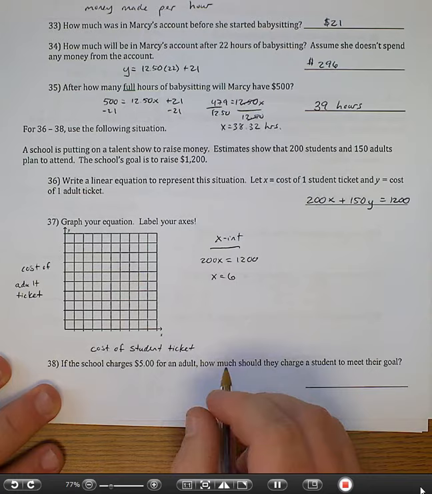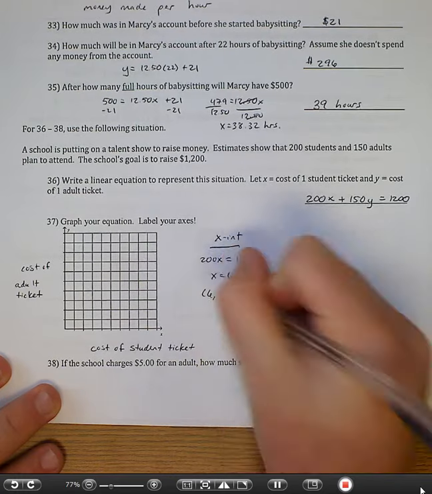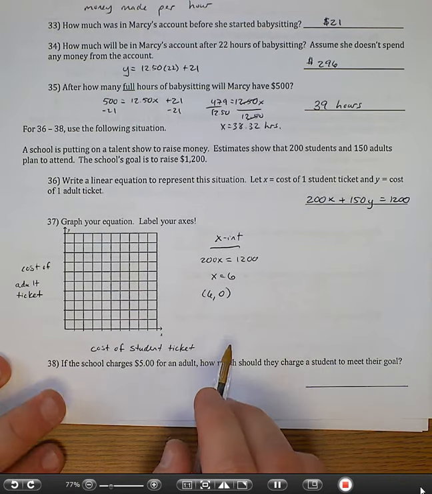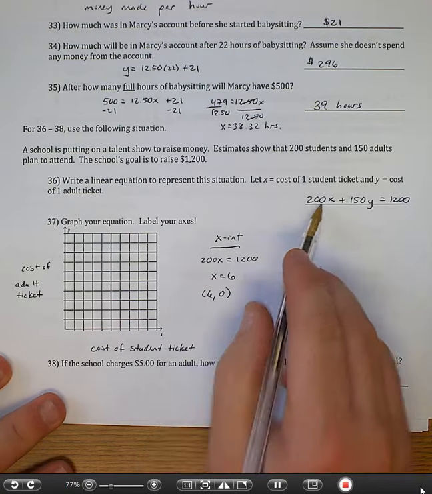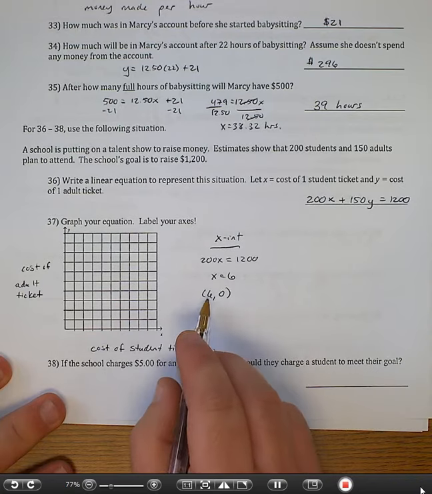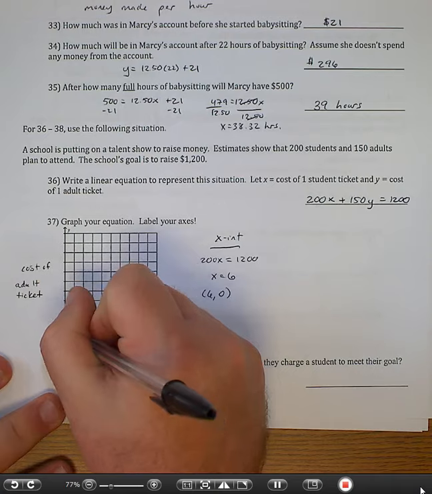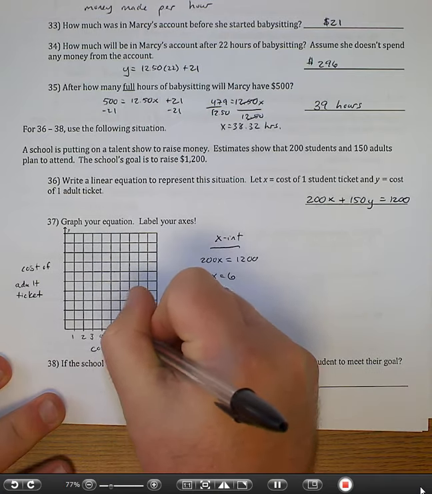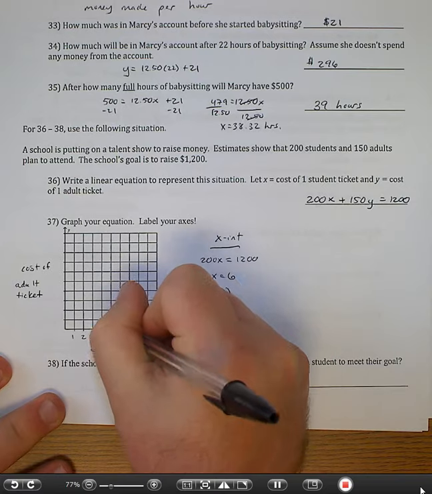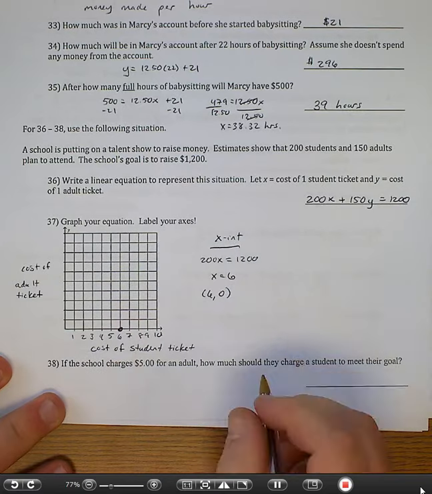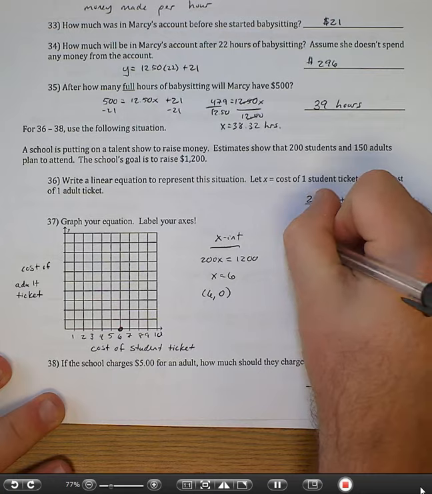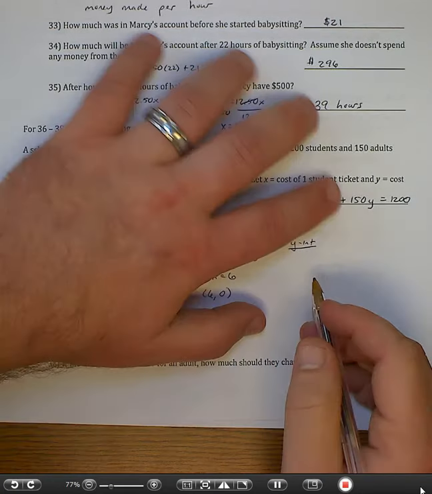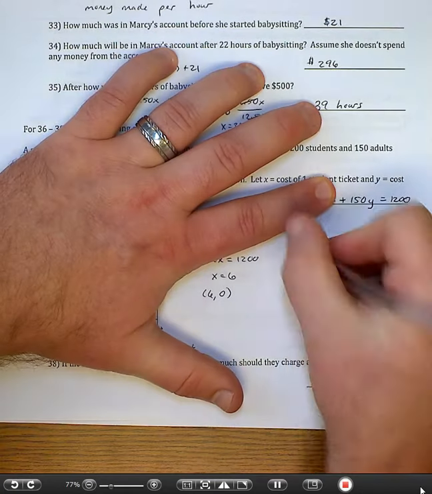So that's the point (6, 0), which means if only students come, I would need to charge $6 per ticket. So 6 would be right here. The y-intercept, let's say no students come. That's what that would mean. No students come, only adult tickets.